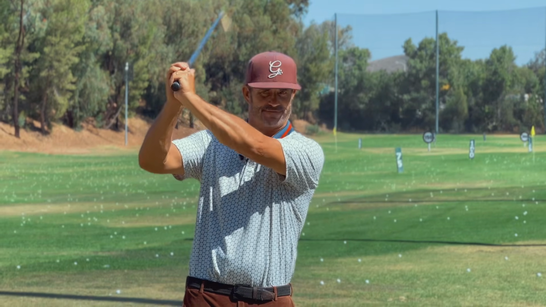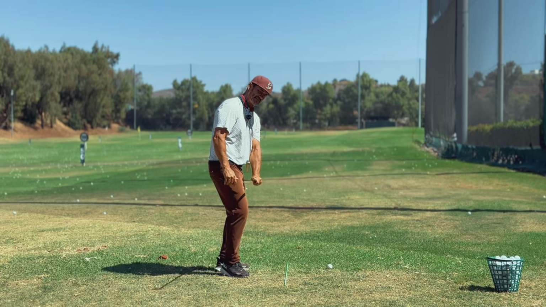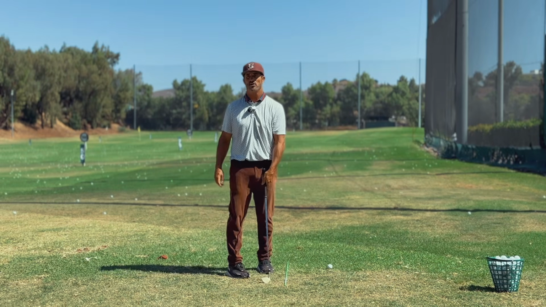You're most likely going to be a slicer. Now you could say, hey, Freddie Couples has a little cup in his wrist. It certainly does, but his left-hand grip is very strong, so that cup, when he comes down, is not as open, so he can get away with that. So there's a lot of ways to do it.